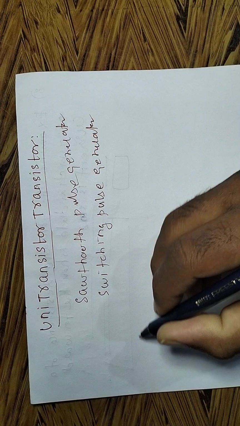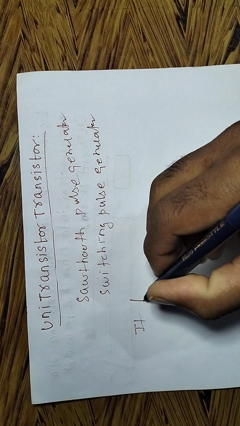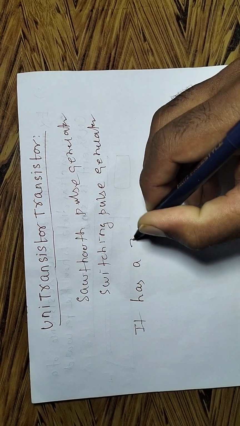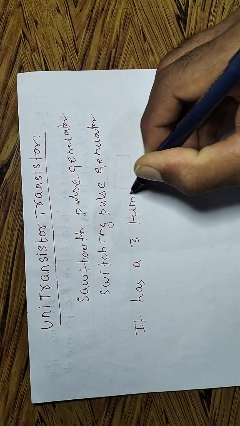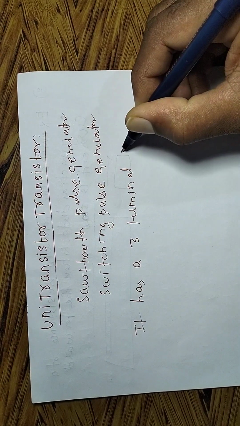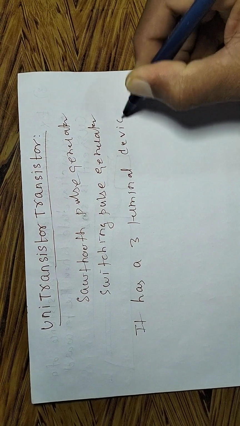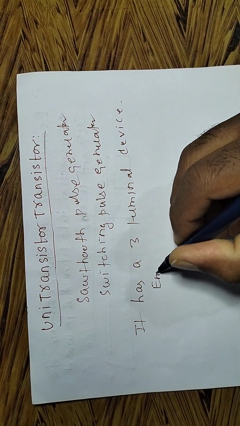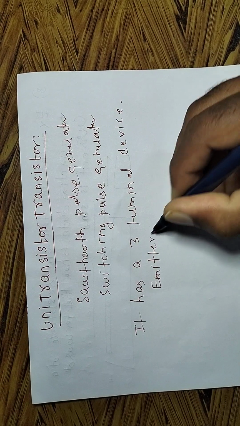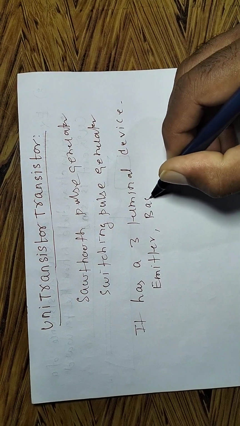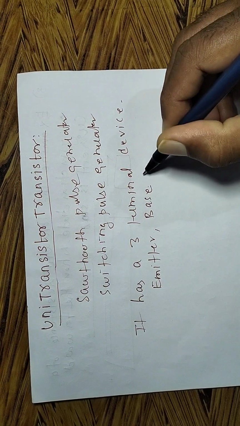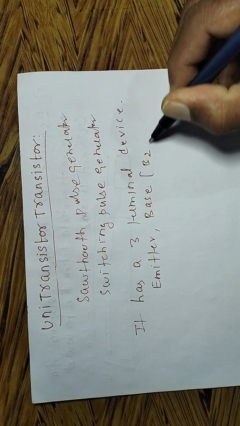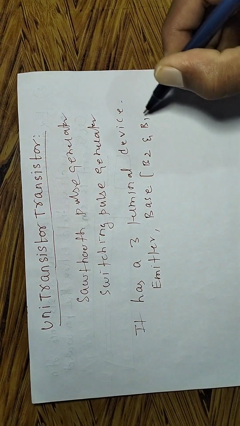Basically it is a 3-terminal semiconductor device: emitter, base 2 and base 1.